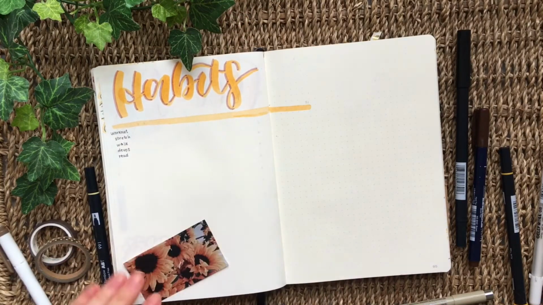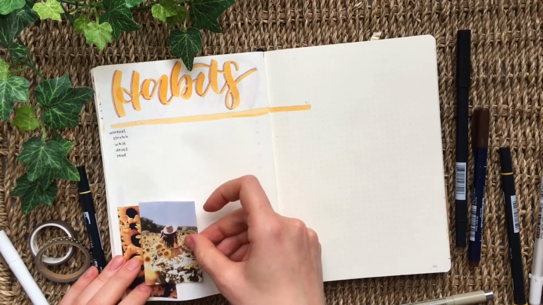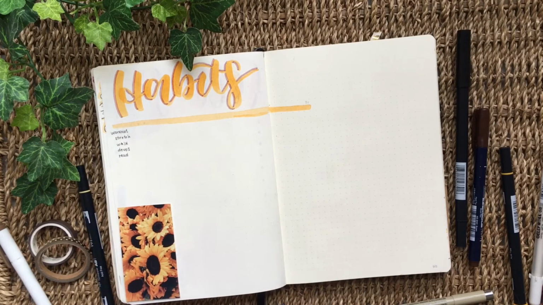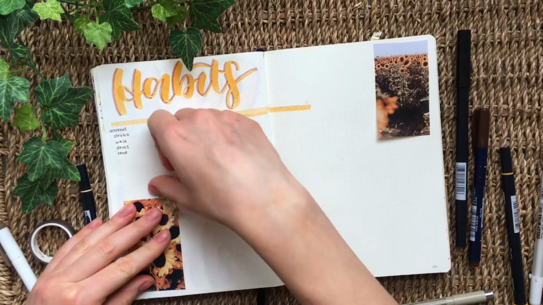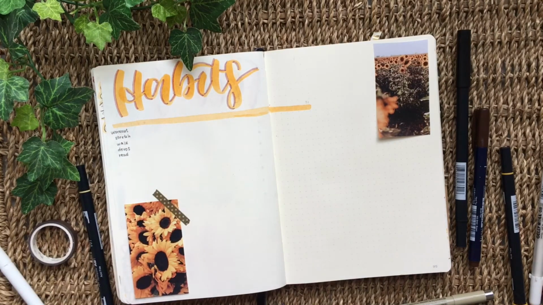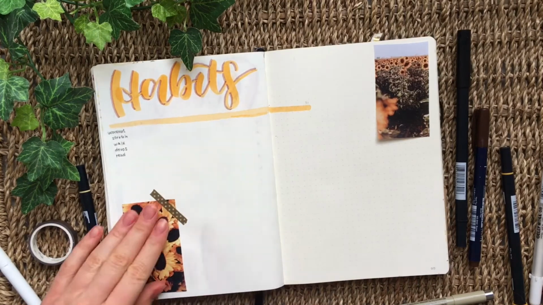I found some Pinterest photos, and I just played around with how I wanted them on the page, and then I glued them in and then added some washi tape. And I'm using the same washi tape that I've used this entire time, this really cute gold polka dot one. I think this is from Hobby Lobby. And after that, I outlined all of my habits in a fine liner.